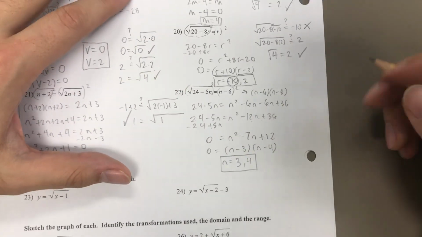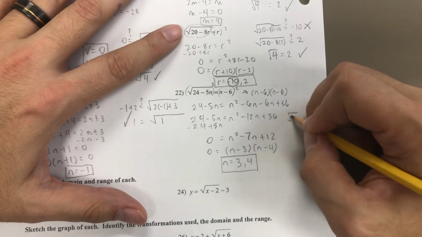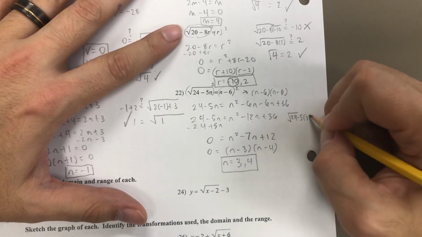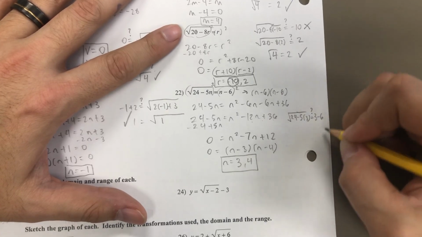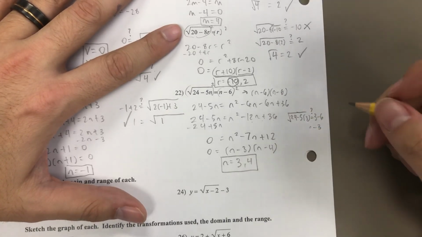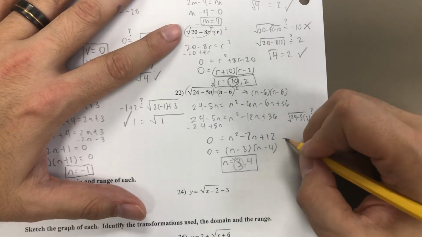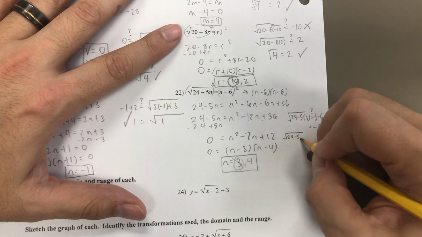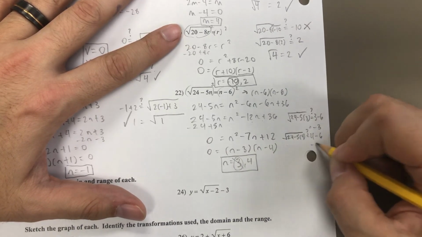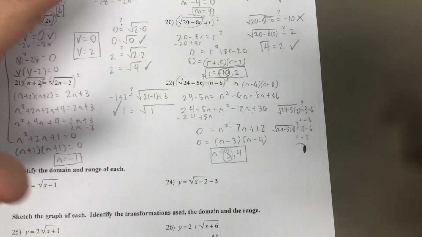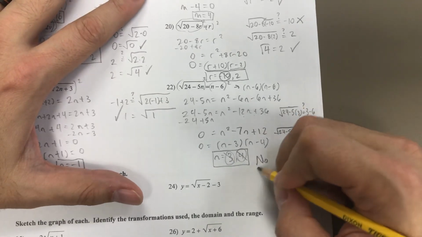So we go back over here and plug both these numbers in, and something kind of weird happens. So watch this. We get the square root of 24 minus 5 times 3, and we see if that's equal to 3 minus 6. Well, 3 minus 6 is negative 3, and can a square root equal a negative? Nope. So this is going to be extraneous. Now let's try 4. The square root of 24 minus 5 times 4 equals 4 minus 6. 4 minus 6 is negative 2. Is the square root ever going to be equal to negative 2? No, it's not. So this is also extraneous. So for this one, we actually have no solutions.